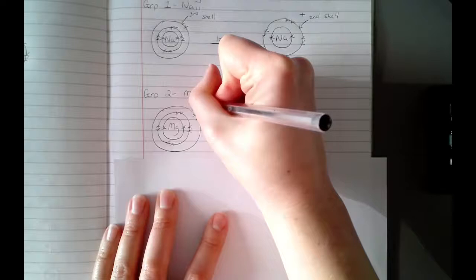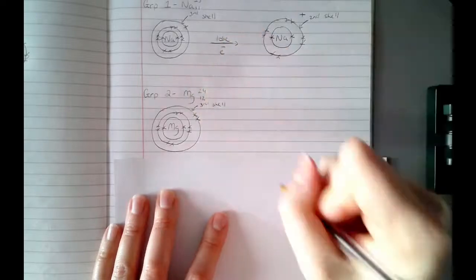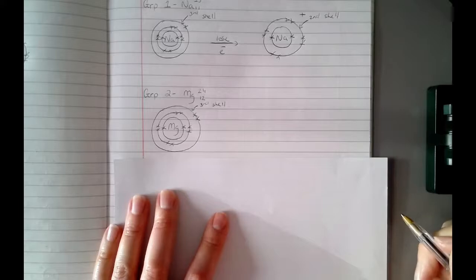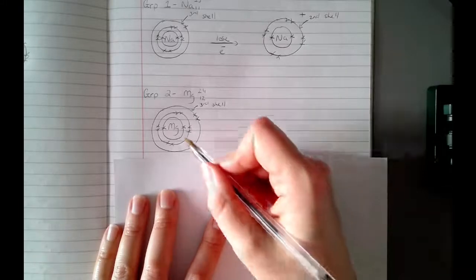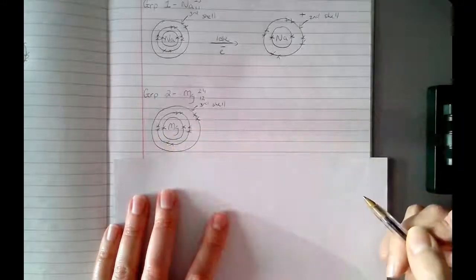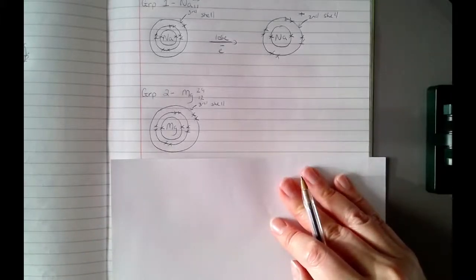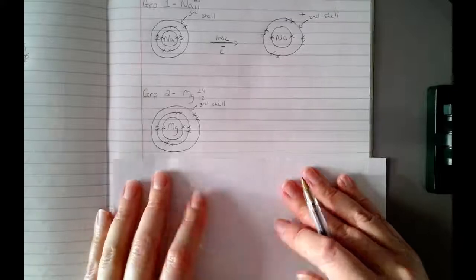Again, its outer shell is the third shell. The third shell can hold 8 electrons. Magnesium has currently got 2. It does not have a full outer shell. It could gain 6, or it could lose 2. Again, gaining 6 would give it a charge of -6. That's very, very unstable. So it's not going to gain 6.